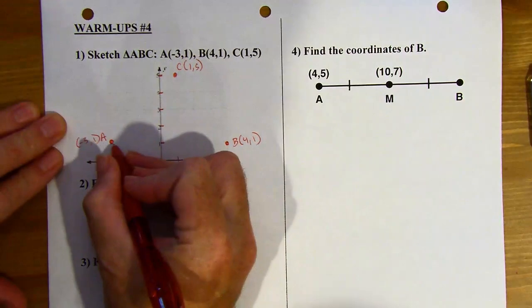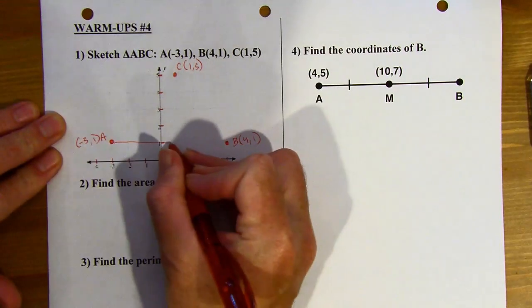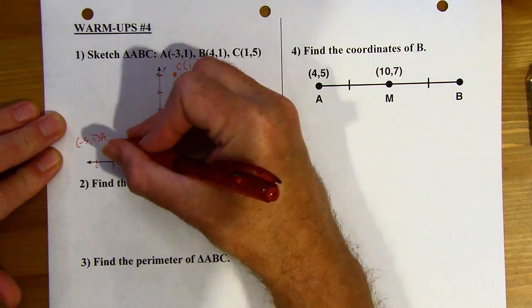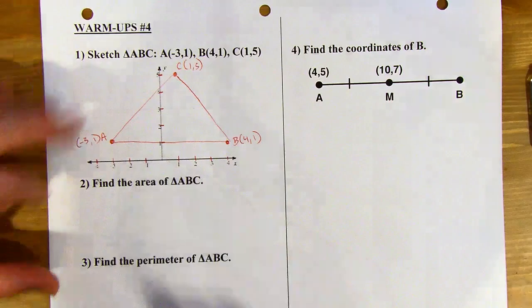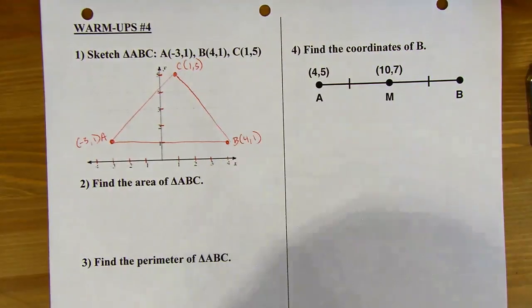And if you don't have a ruler, that's okay. I don't have one either. We can just freehand it. It doesn't have to be beautiful, just so we get an idea of what it looks like. Okay, so there's our triangle. Okay, find the area of this triangle.